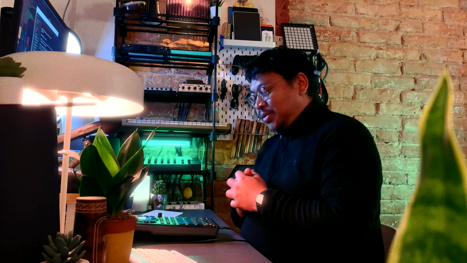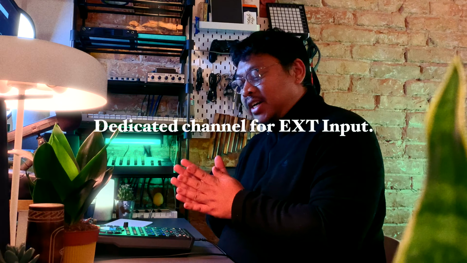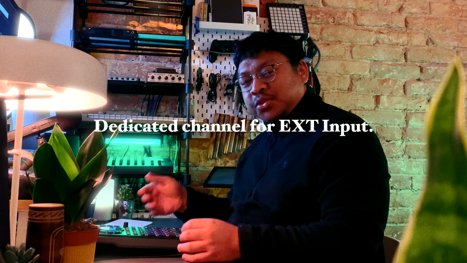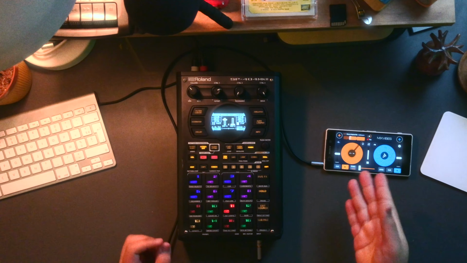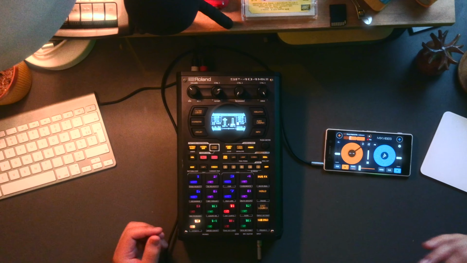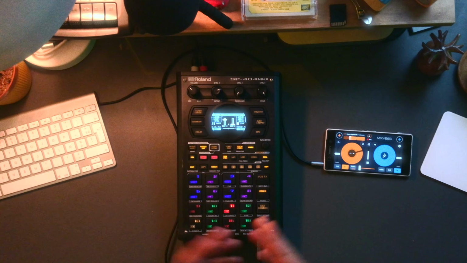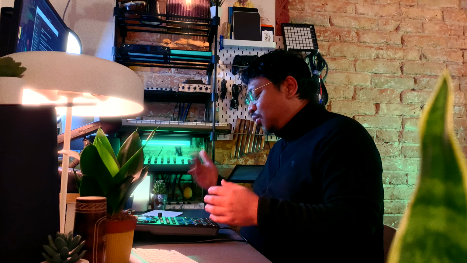Alright, so the next one, I think this is a pretty cool thing that already exists, but is a little bit complicated to work around. And that is having a dedicated channel for the external input. I have this little DJ app to demonstrate this, but you don't need to have a DJ app. You can use any sort of external input.